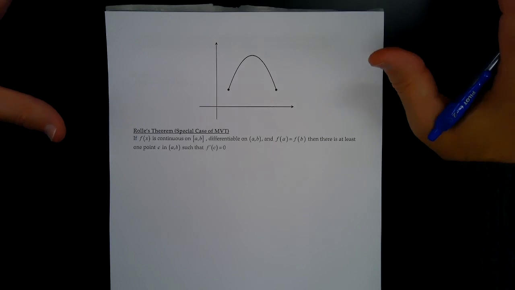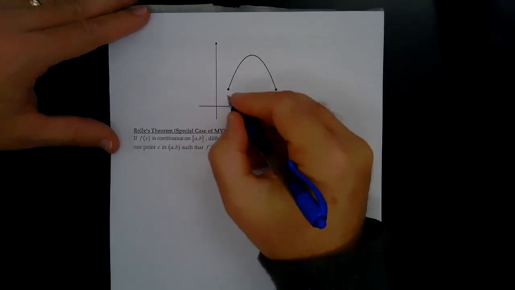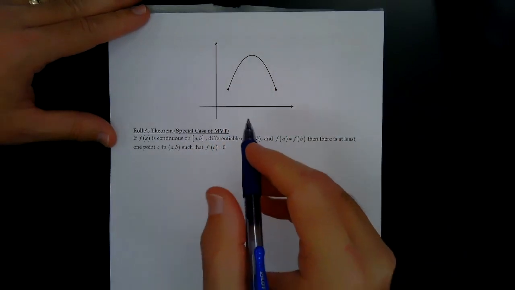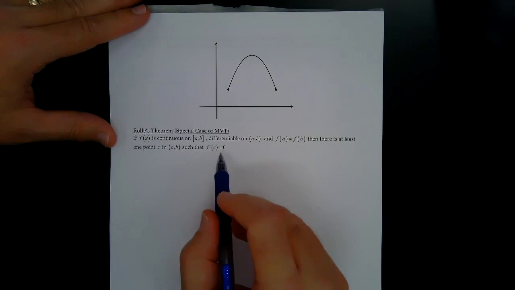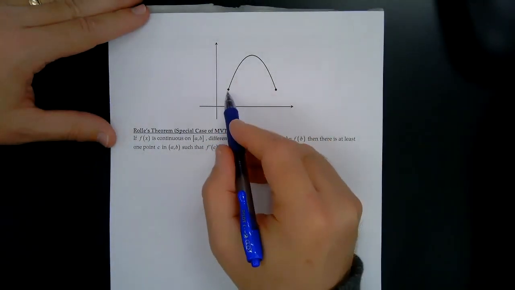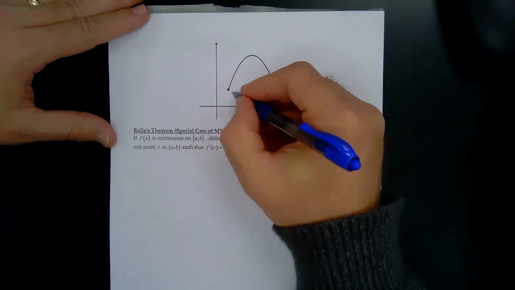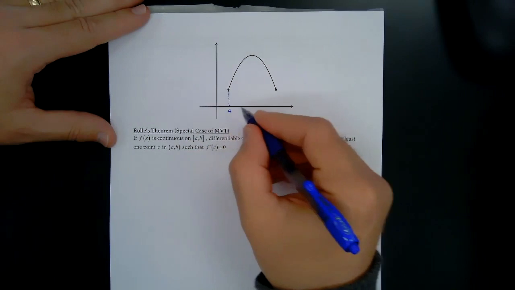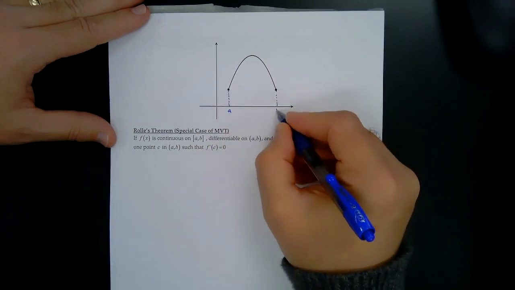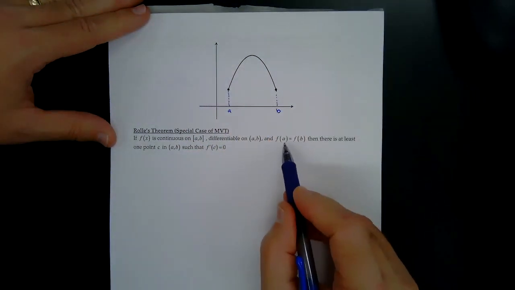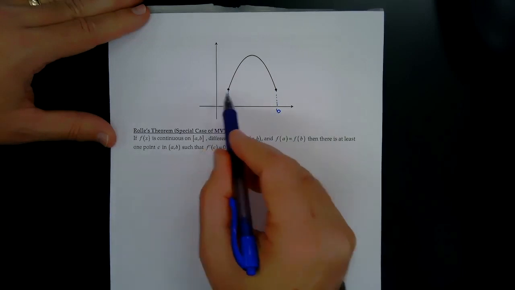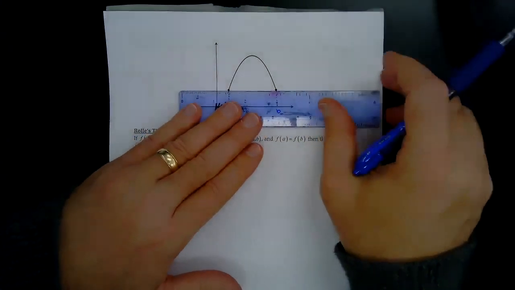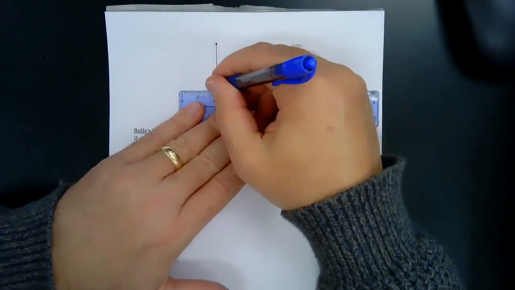This next one is a special case of the mean value theorem, and it's called Rolle's theorem. Basically it's the same thing, but it's going to tell you that the slope is 0. And here's why. If these two are the same value, let's call this A and this B, and f of A and f of B are the same value, we'd have a horizontal line that would go through those. And what do we know about horizontal lines? Horizontal lines have a slope of 0.